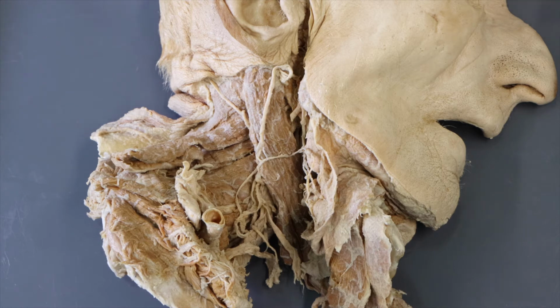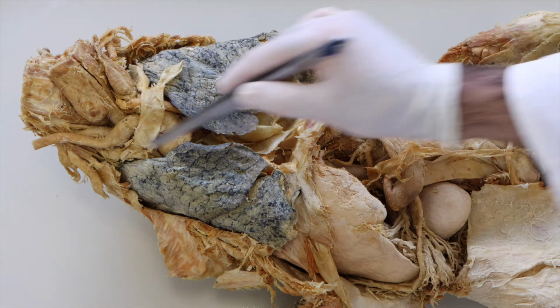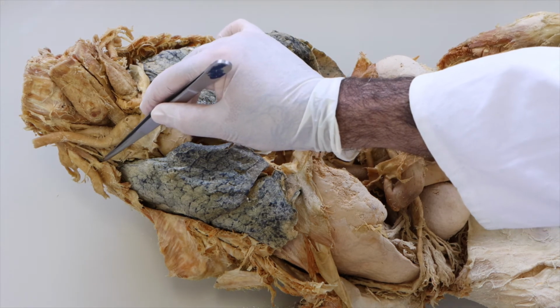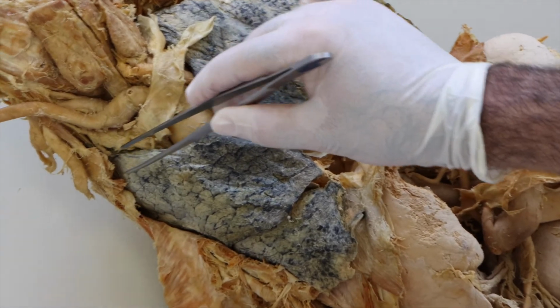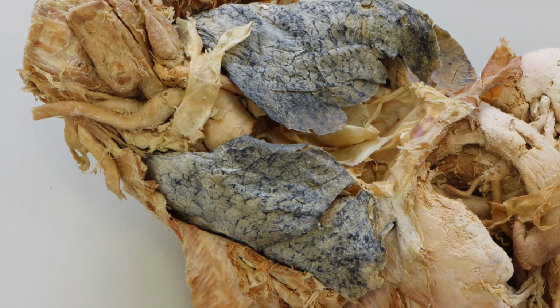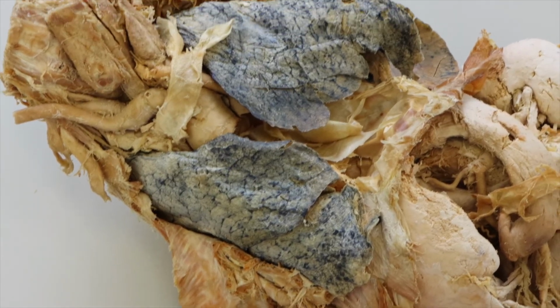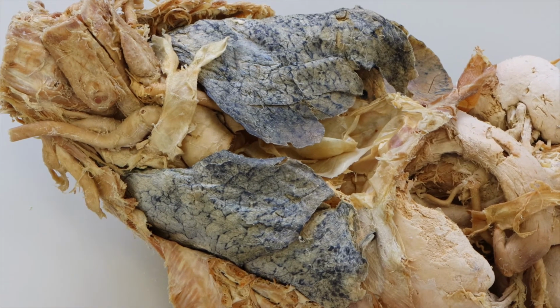cervical plexus. And a very important nerve arising from the cervical plexus is the phrenic nerve, or nervus phrenicus, that I'm going to discuss. The phrenic nerve arises from the segments C3, C4, and C5, but the main and important segment for the phrenic nerve is C4.